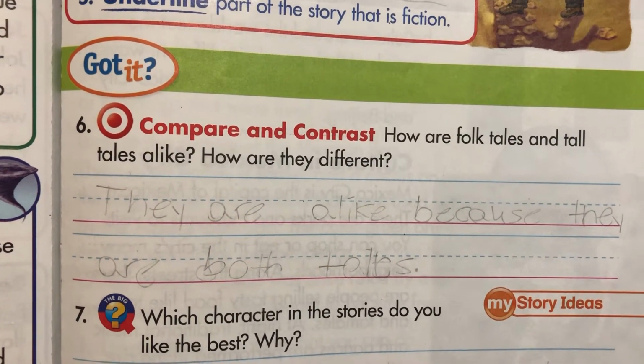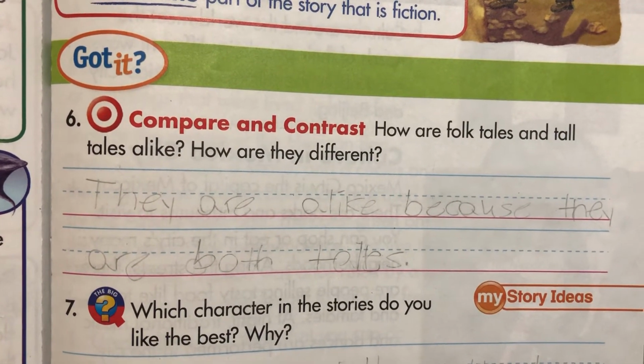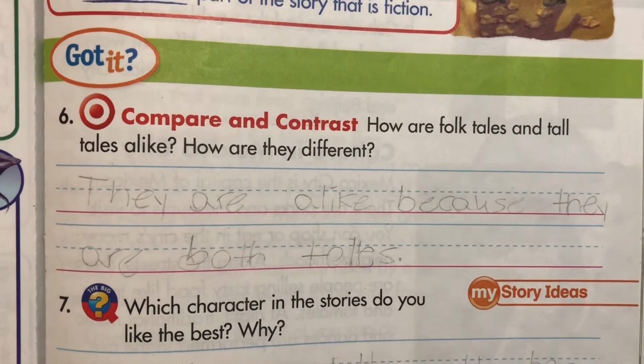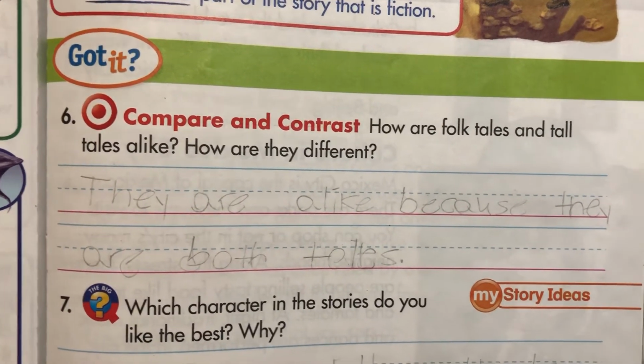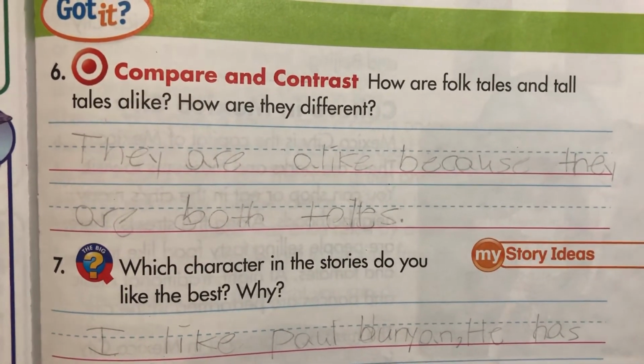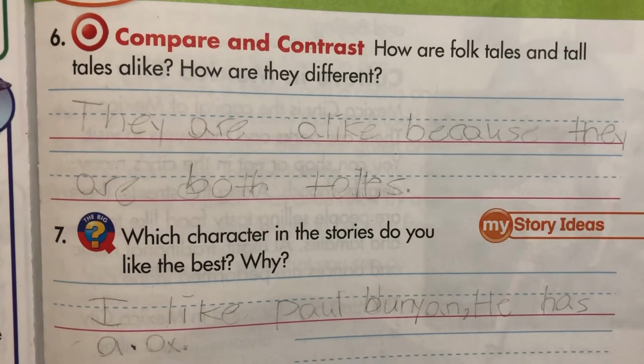And then for the next one, put folk tales are different than tall tales because, remember, we want to rephrase the question and write complete sentences in our answers. We restate the question, taking the question and turning it into a sentence.